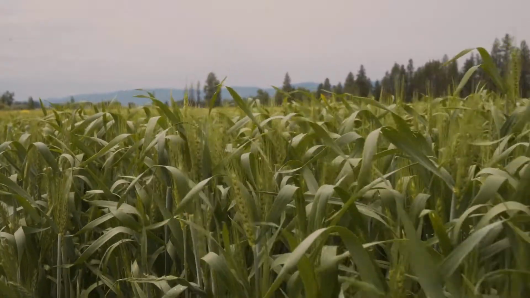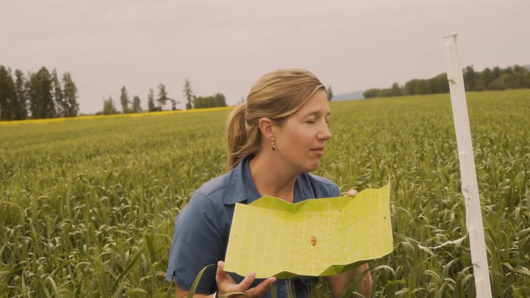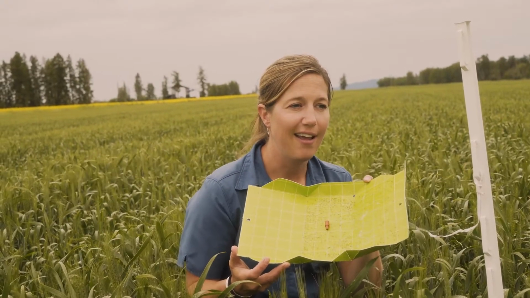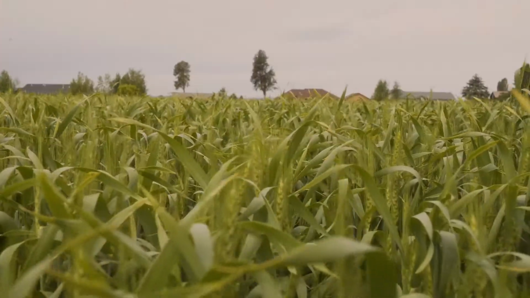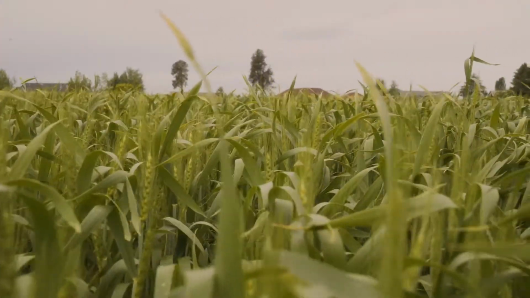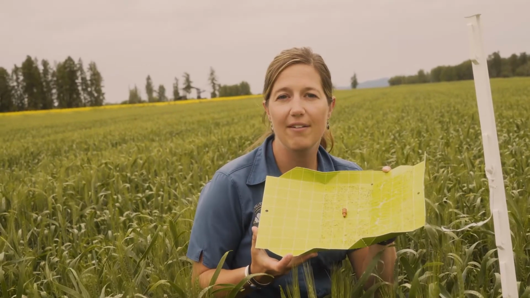So we come out on warmer, calm evenings, and I generally just walk out into the middle of the field and hunker down and sit quietly, and you can just watch the orange midge flying around the wheat heads, and you try to capture how many midge per 5 heads.